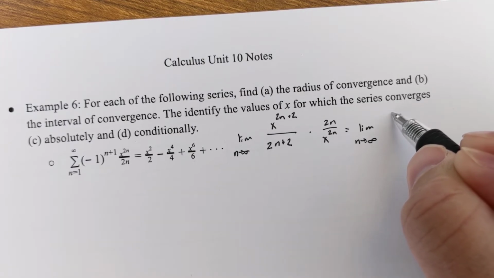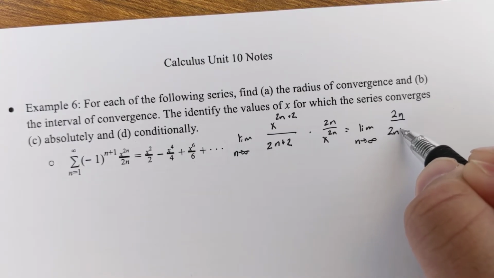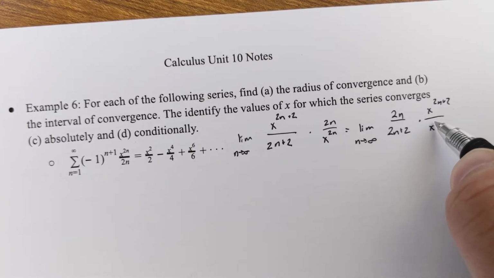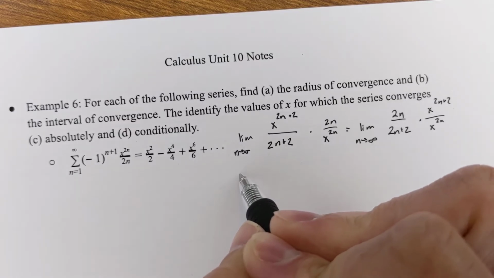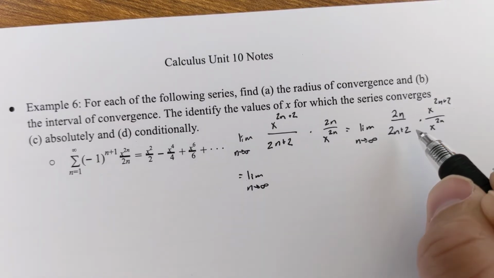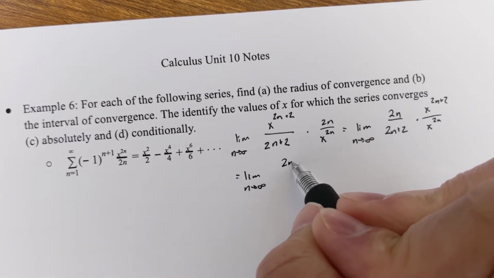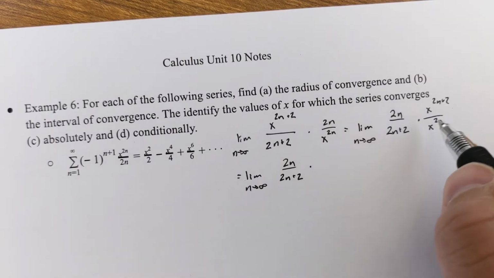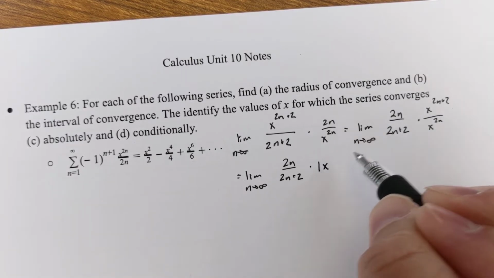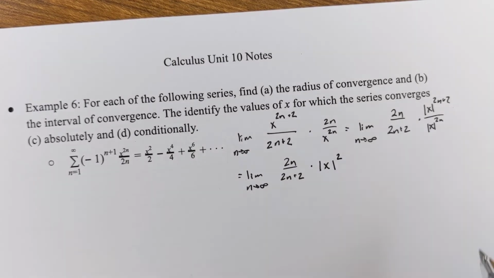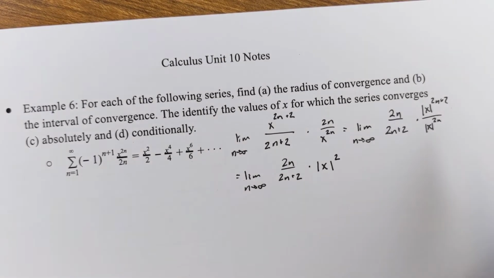We'll group our terms: 2n over 2n plus 2 times x to the 2n plus 2 over x to the 2n. So this would become 2n over 2n plus 2 times x squared. These two n's would cancel out.